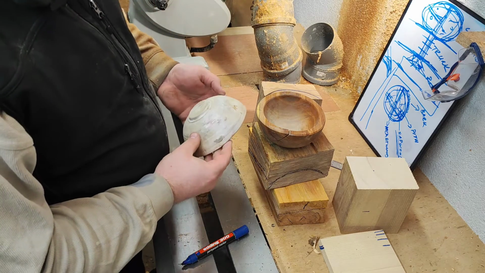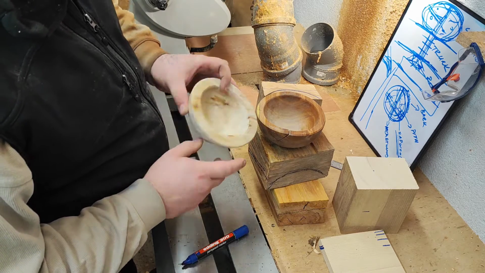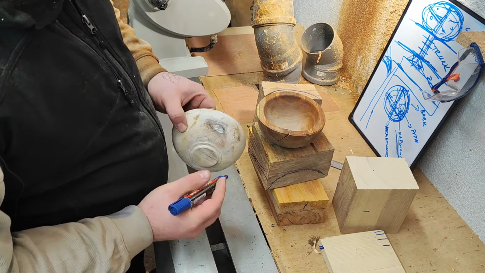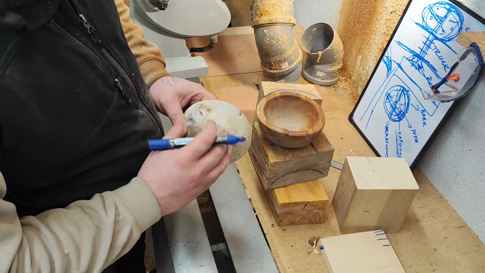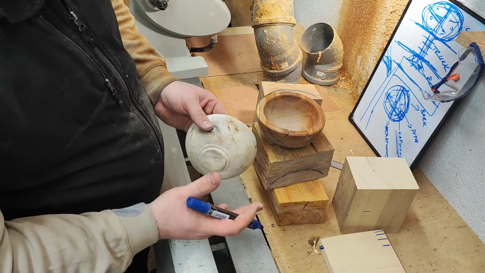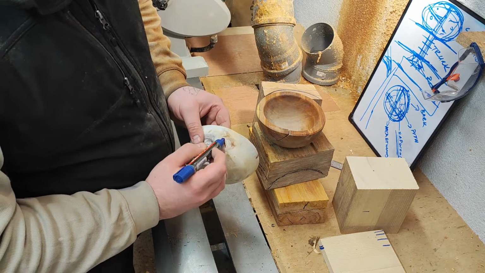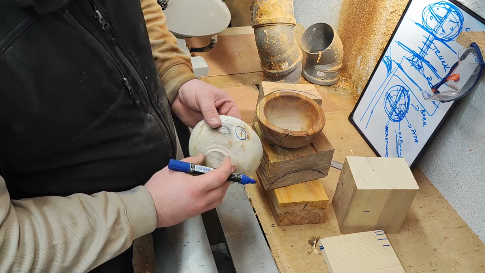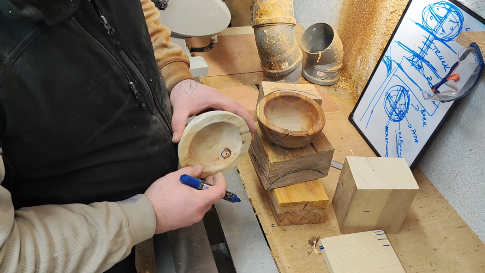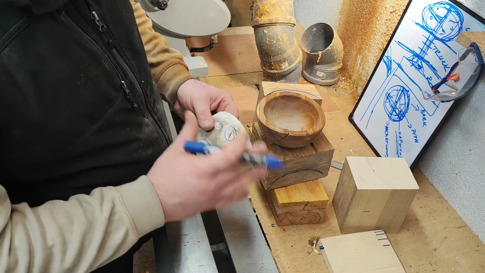This one is a piece of pear. This has a small knot here, and that knot has cracked. You can see here. This is perfect to turn. It's not going to explode away because there is a lot of solid wood around this knot here, and it's not structural.